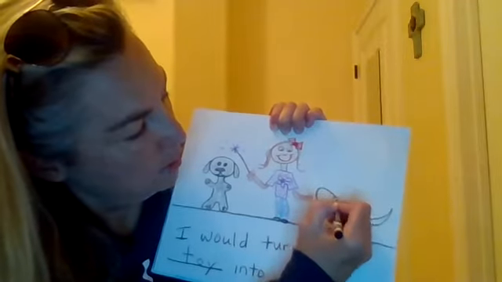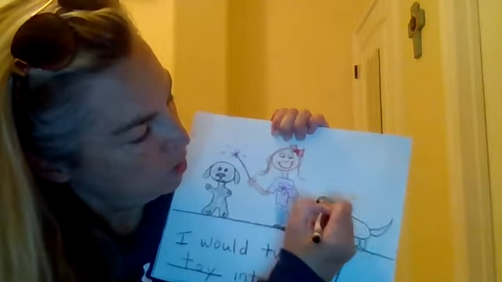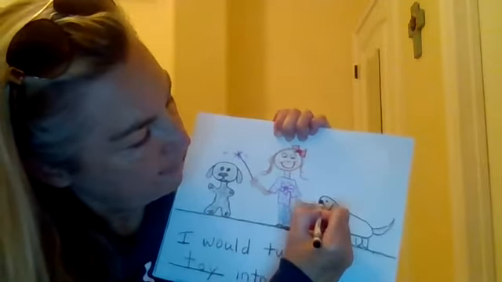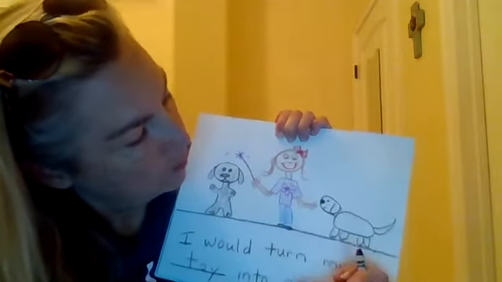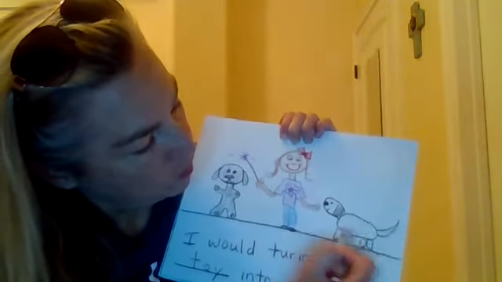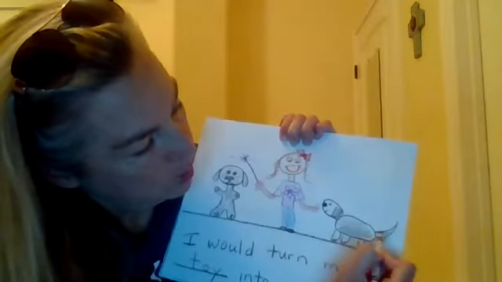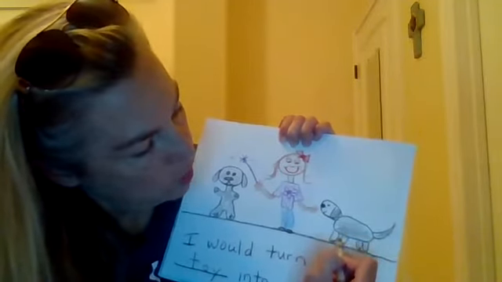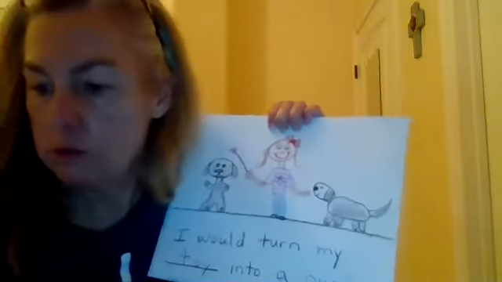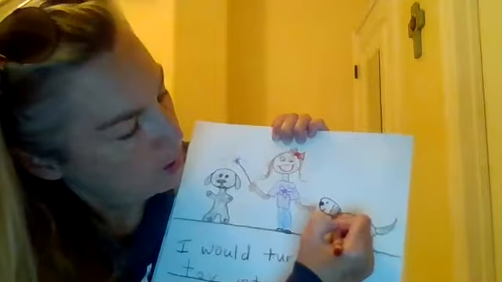Let's see here, and some ears, and a nice big nose. There he is, there's his ears. All right. Now, he needs a leash because he's a real dog. So let's give him a collar, maybe a red collar, like Fergus had.